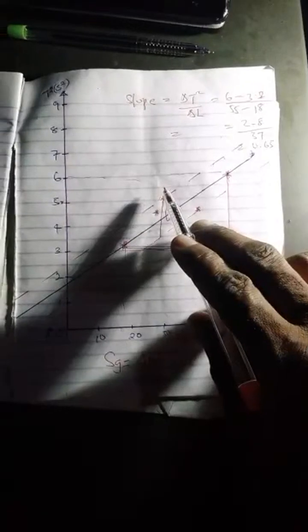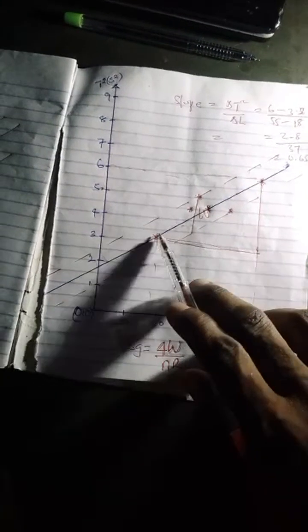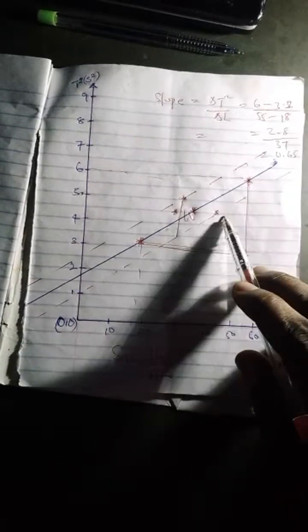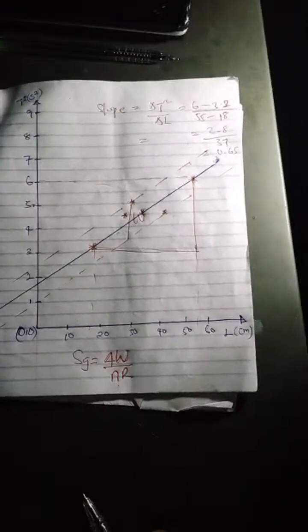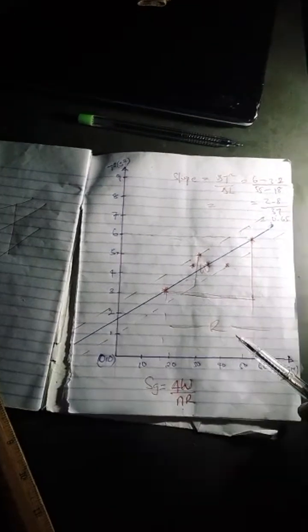So this is the formula we are using for error in graph, where W is the vertical scatter, and n is the number of plotted points, which is 1 2 3 4 5 6, so I have 6 here. Then R is the horizontal range, so this is your R, the distance from here to here, which is 37. Are you there now?